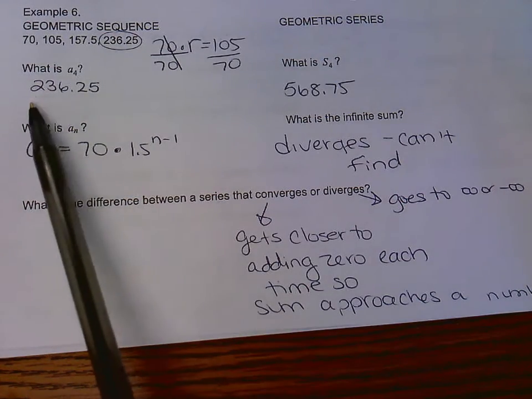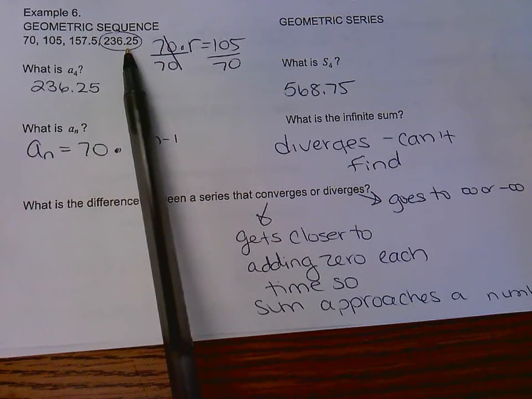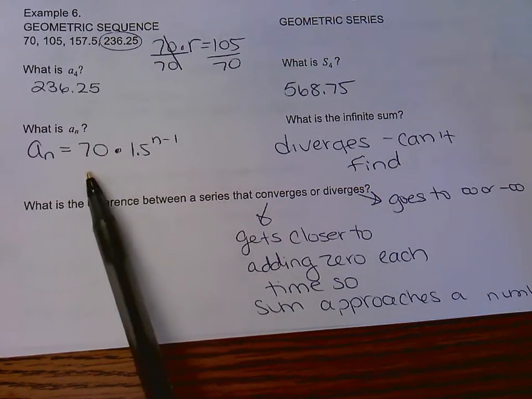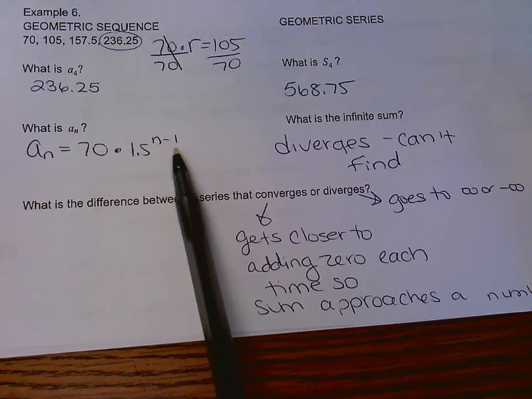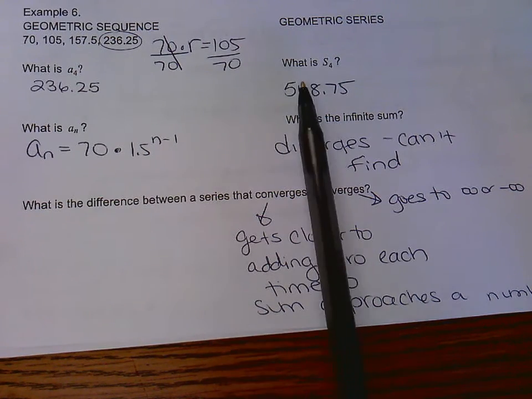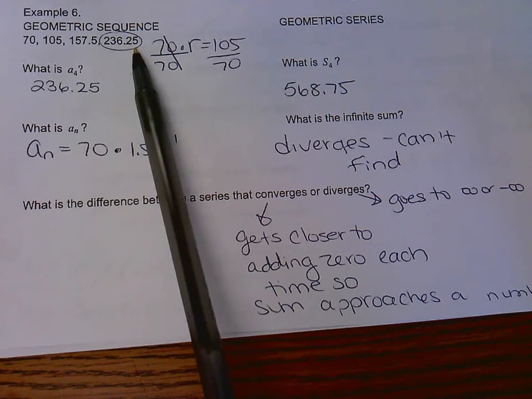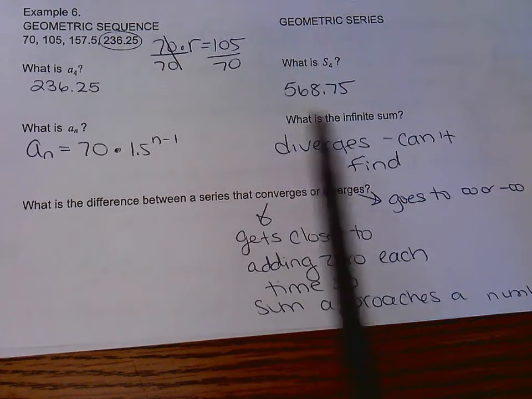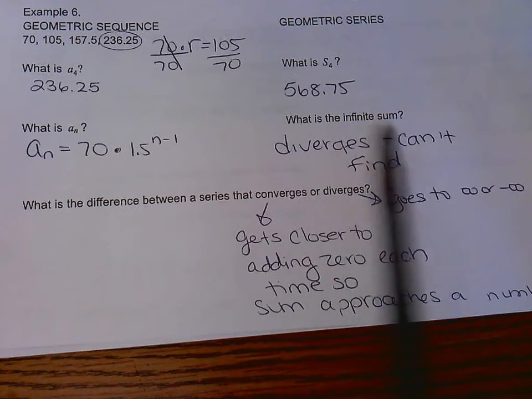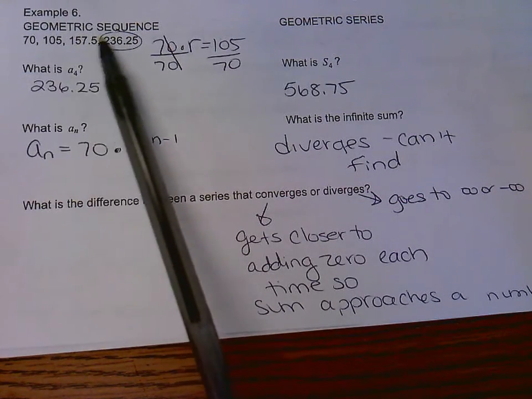So 236.25 was term 4. The formula would be 70 times 1.5 to the n minus 1 power. S sub 4, you're just adding up the 4 terms. And you can't find the infinite sum because it diverges. It's getting bigger and bigger and bigger each time.